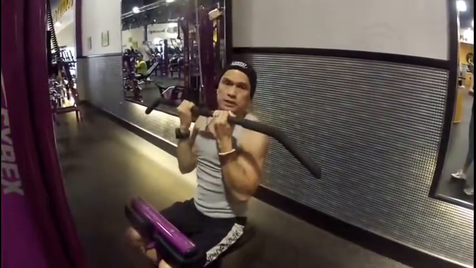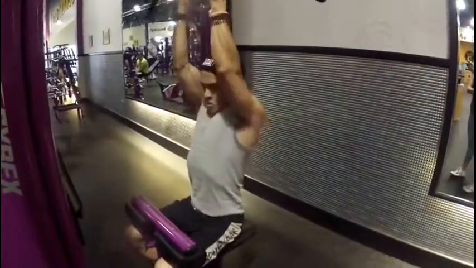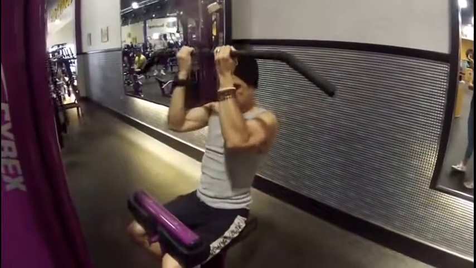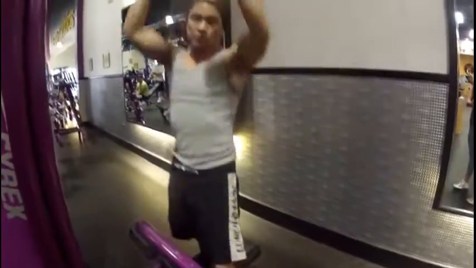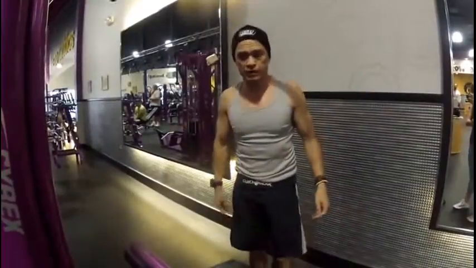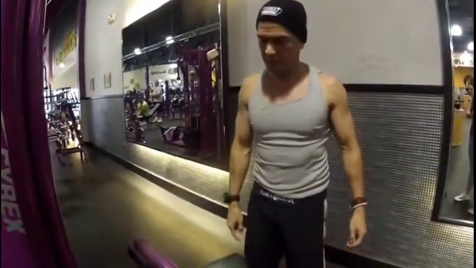Here you're working biceps as well. For that choice, I could only do 3 repetitions. That's too heavy. I want to be able to do 6 reps.